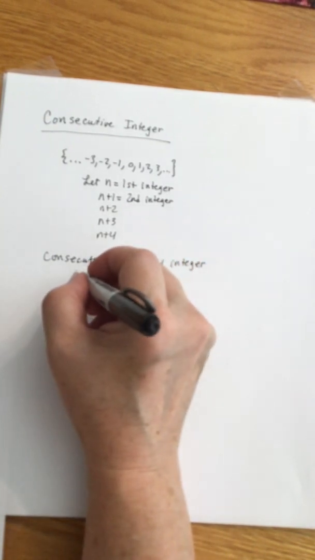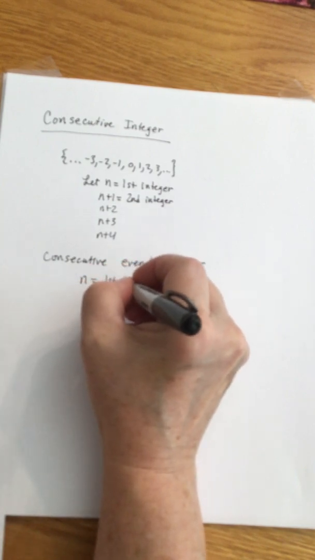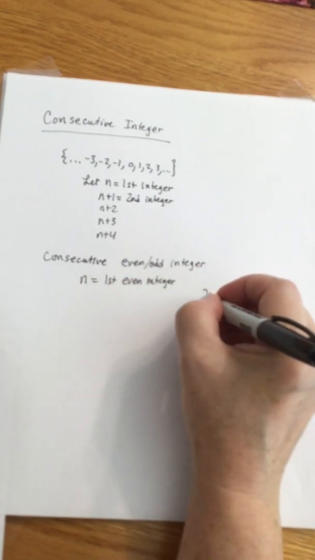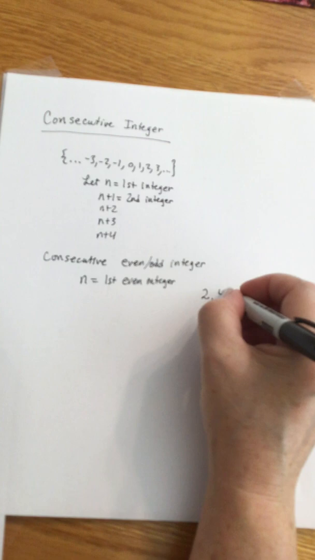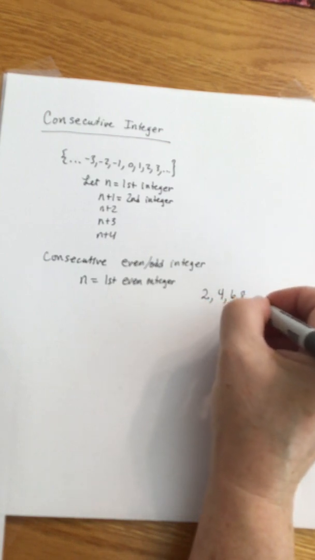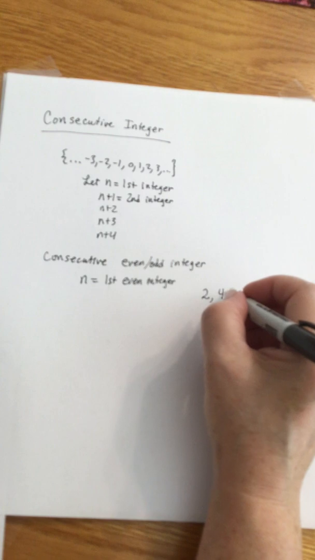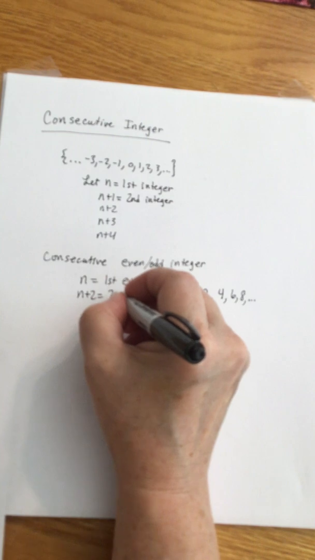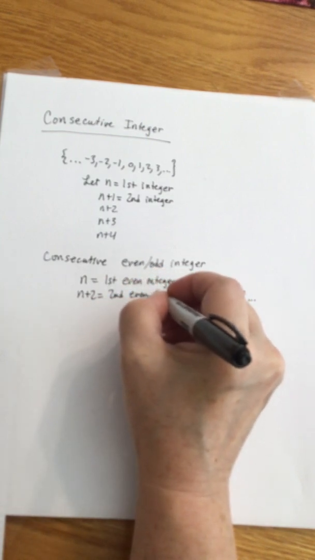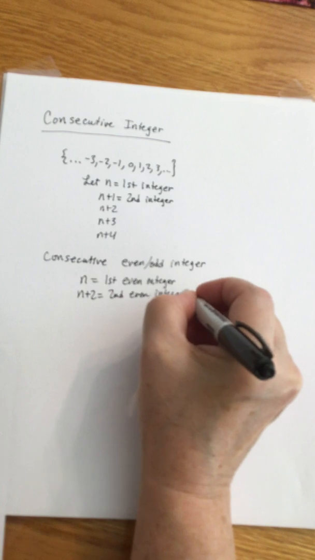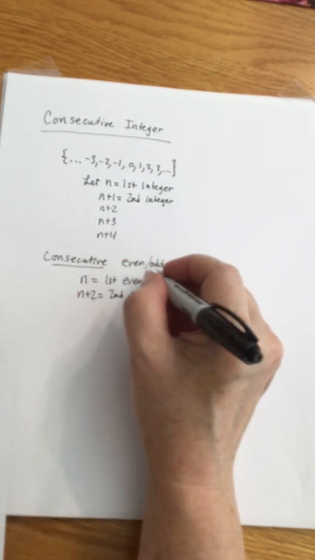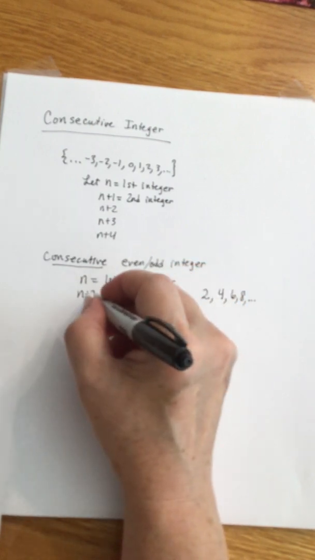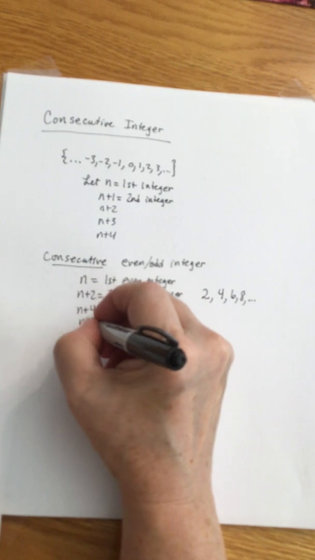So what if I start out with n being my first even integer? So say this was a 2. My next even integer would be a 4, 6, 8, and so forth. So how do I get from 2 to 4, 4 to 6, and 6 to 8? I add 2. So I get n plus 2 equals the second even integer. Now you have consecutive even integers. The next one would be n plus 4, n plus 6, and so forth.